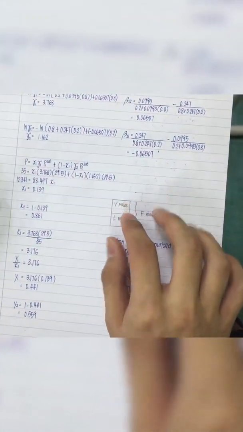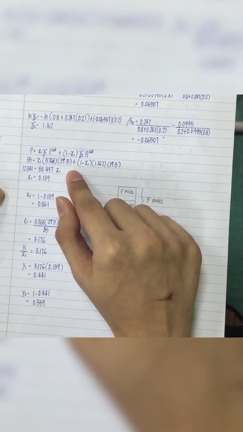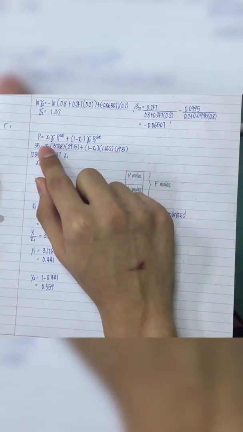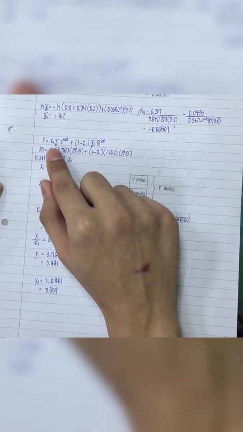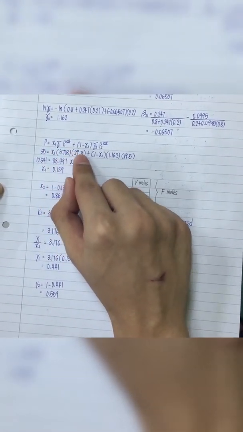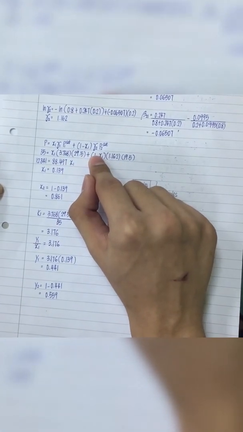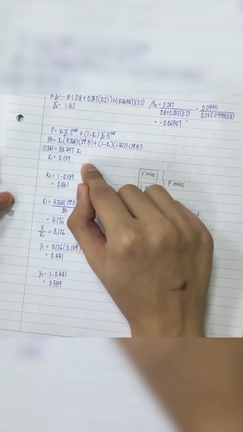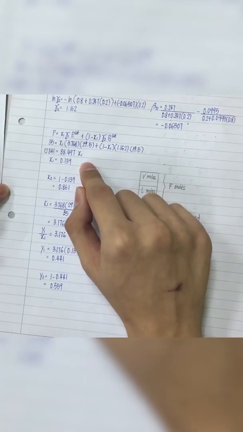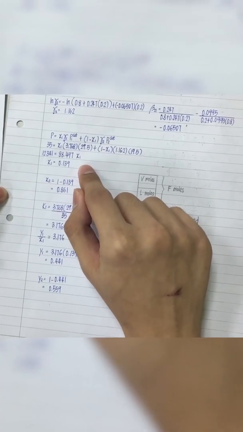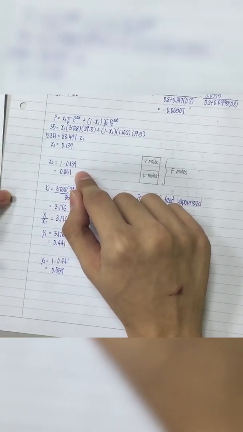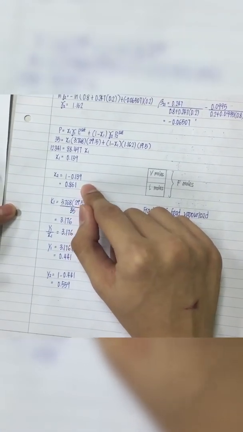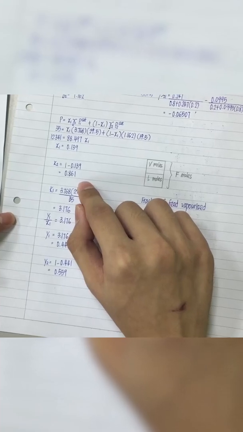After we get the activity coefficients, we can use the modified Raoult's law to find the liquid compositions of the outlet, which is P equal to x1 activity coefficient 1 P1 saturation plus 1 minus x1 activity coefficient 2 P2 saturation, and substitute everything inside. We can get the composition of the liquid outlet for component 1 is 0.139, and since x1 and x2 sum to 1, the liquid composition of component 2 is 1 minus 0.139 equal to 0.861.